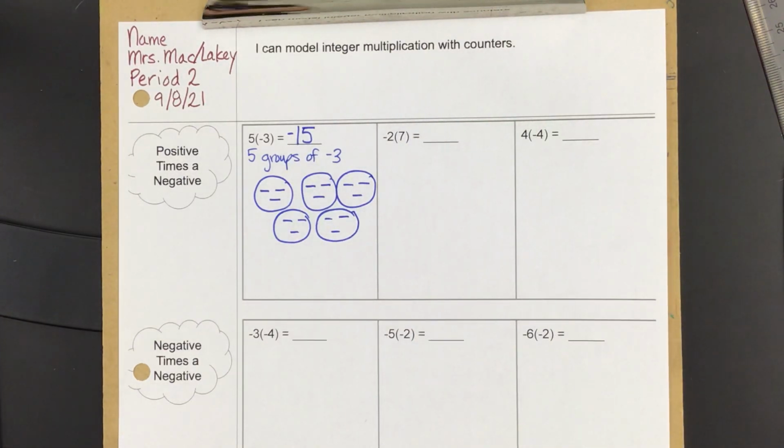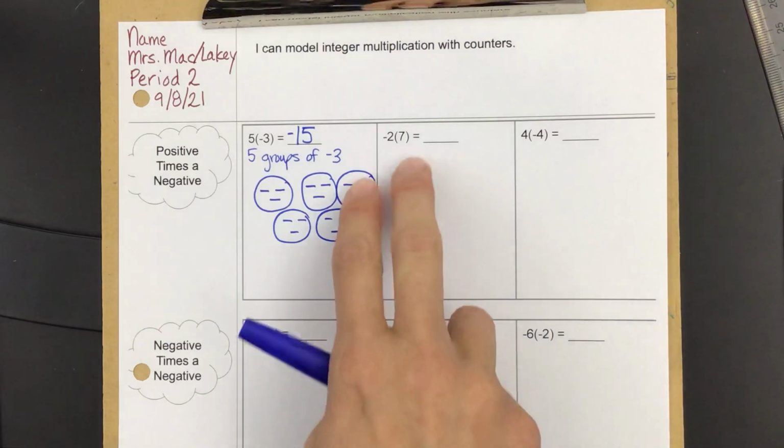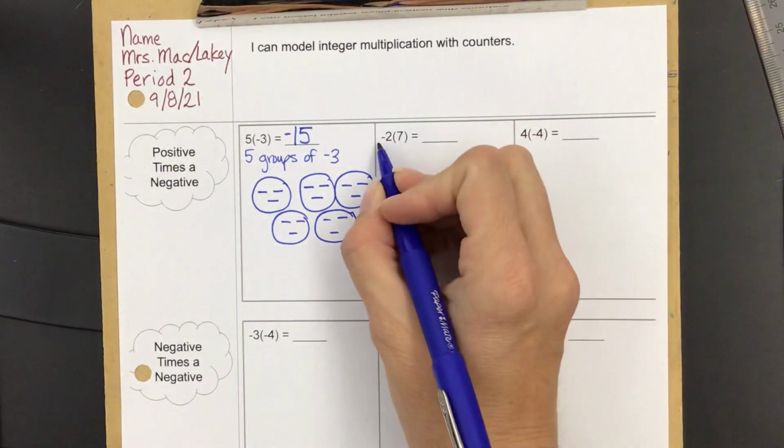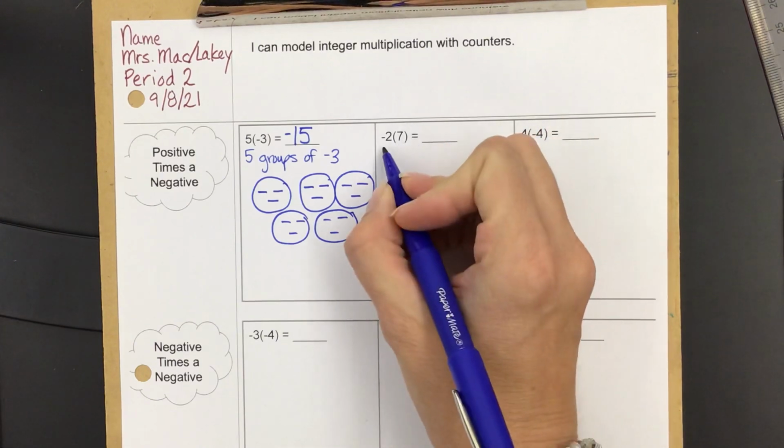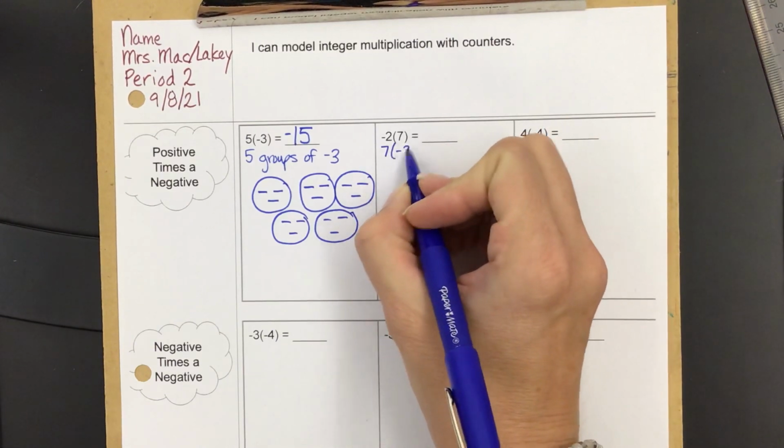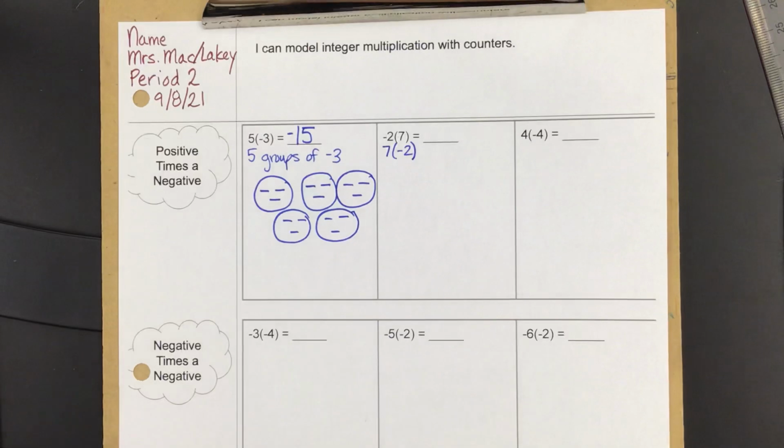Now, just like yesterday, we talked about how you can multiply in any order. So instead of doing -2 times 7, we could do 7 times -2. So that is 7 groups with 2 negatives each, okay?